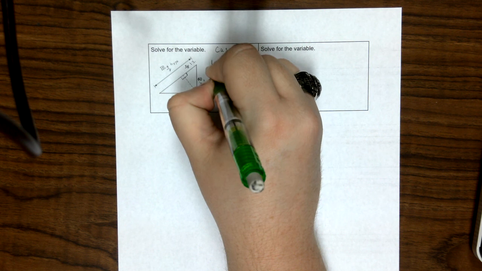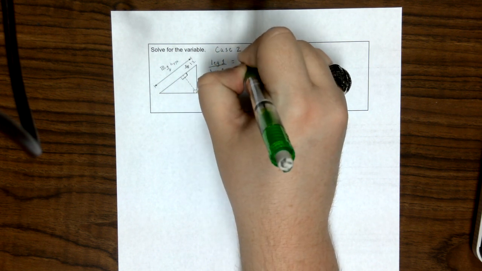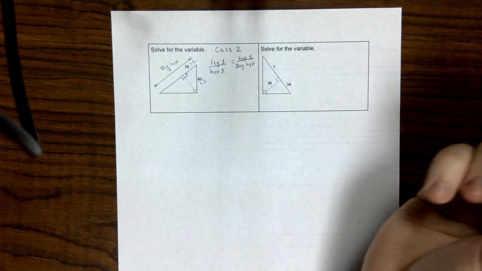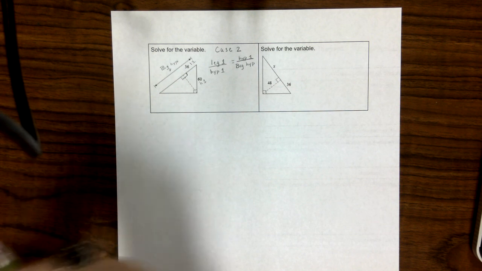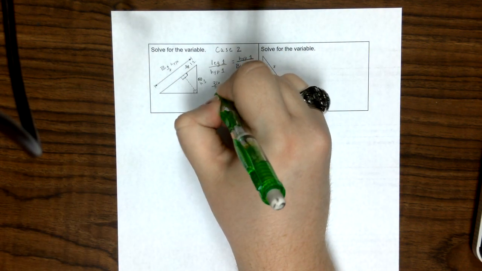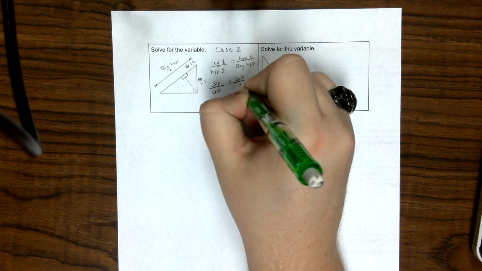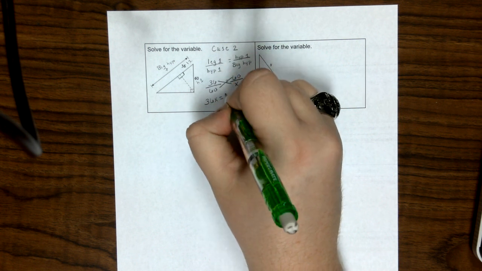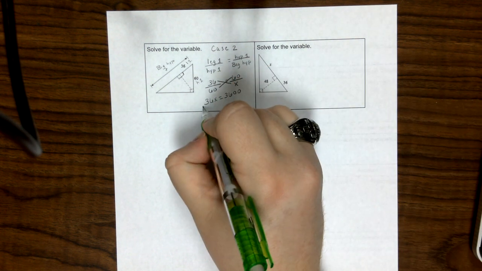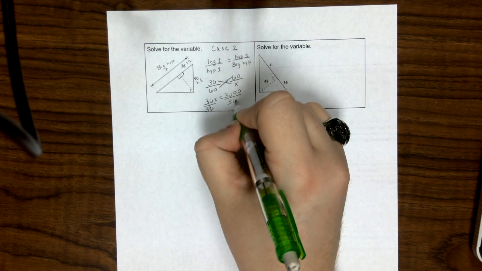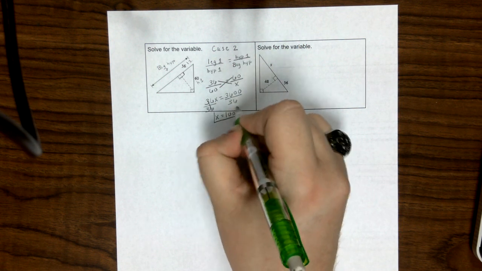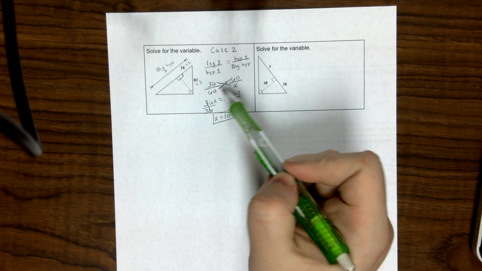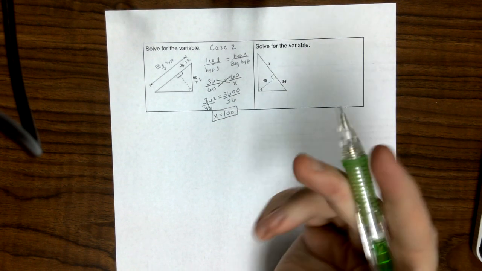So leg 1 over hype 1 equals hype 1 over the big hypotenuse. And so we'll fill everything in. 36 over 60 equals 60 over x. Cross multiply. 36x equals 60 times 60, which is 3600. Divide 36, you get x to be 100. That's more of a simpler problem. When you're trying to find the piece that goes here, that's where you have to do the square root thing, but otherwise it's pretty simple.